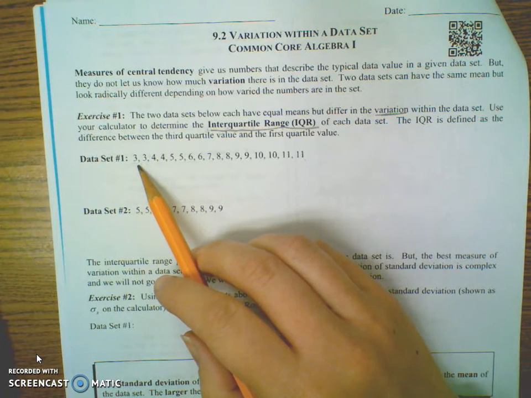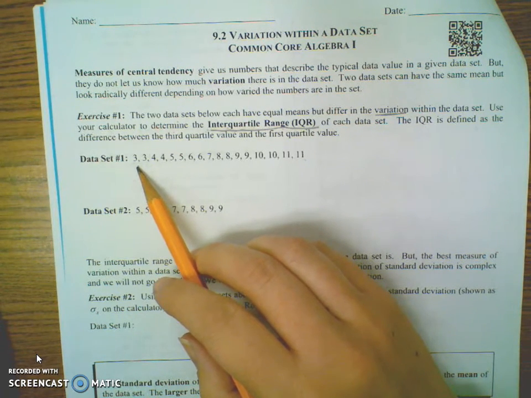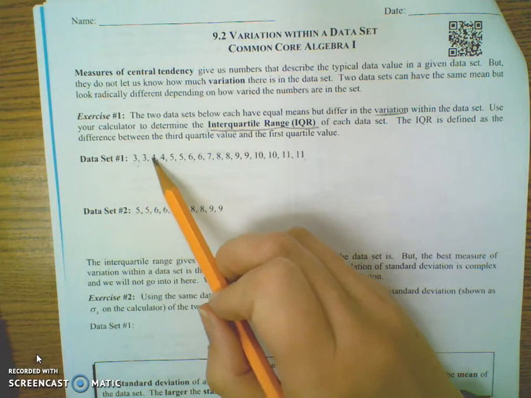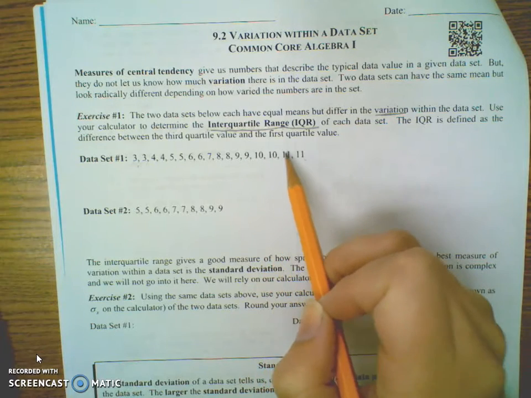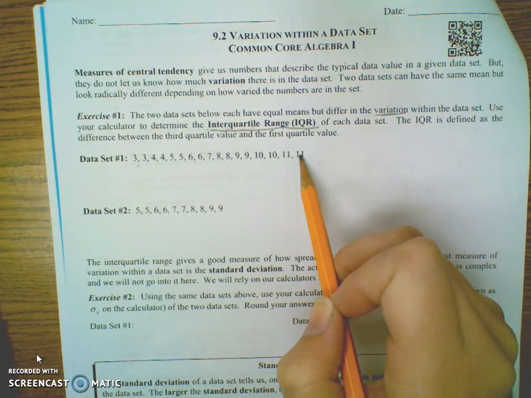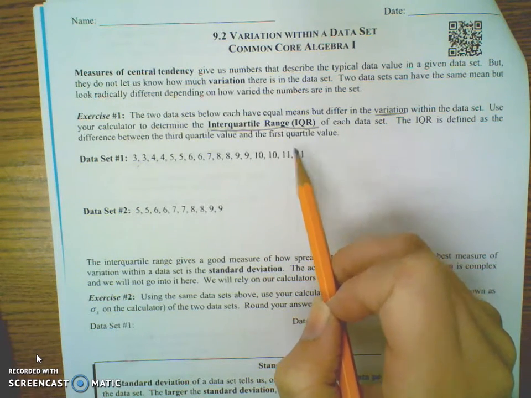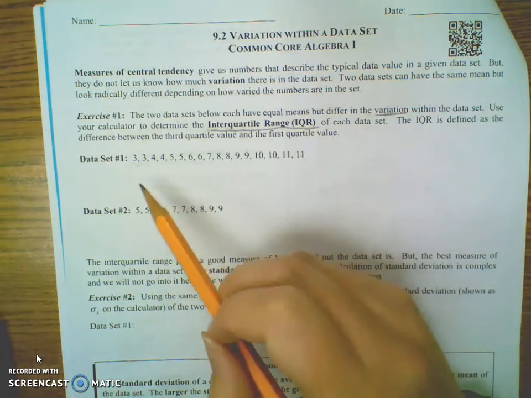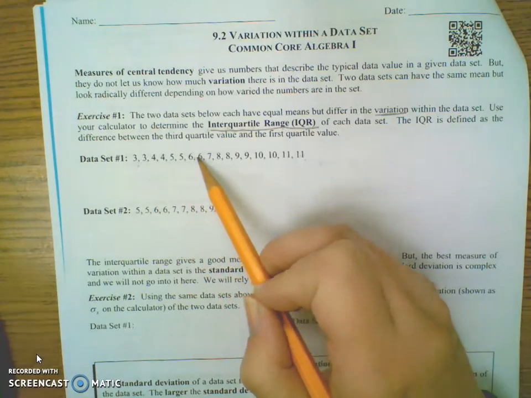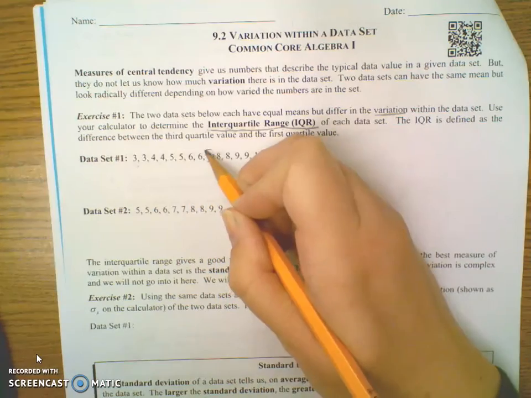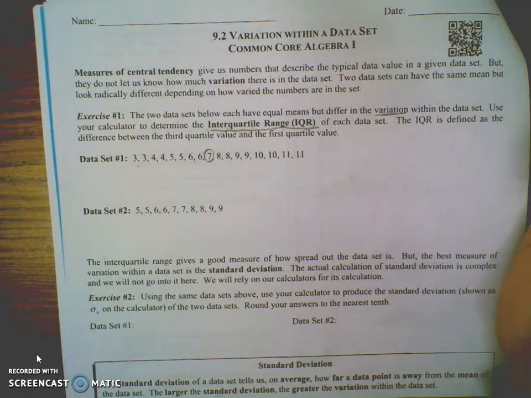So the first thing we need to do is find our middle number so we can divide it in half. So we have 1, 2, 3, 4, 5, 6, 7, 8, 9, 10, 11, 12, 13, 14, 15, 16, 17. So we have 17 numbers, so that means if we divide that in half, it's 8. So the ninth number is going to be our middle number. So 1, 2, 3, 4, 5, 6, 7, 8, 9. So this is going to be our median or our middle number.